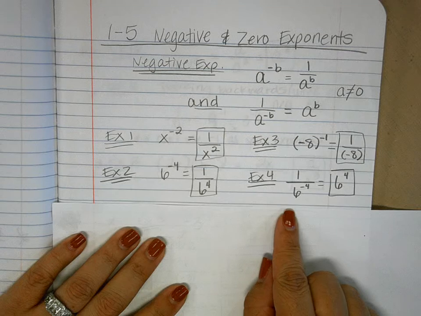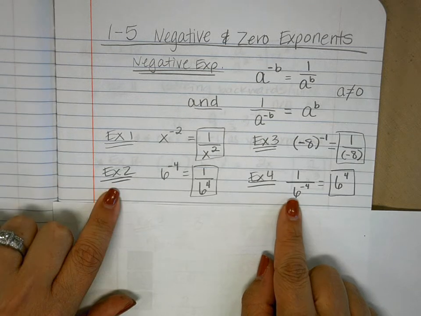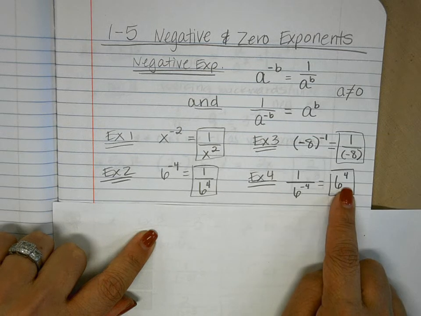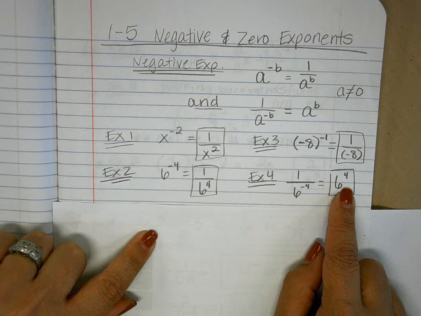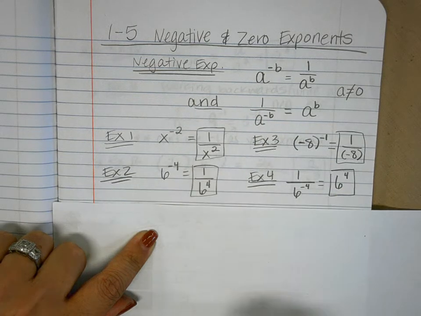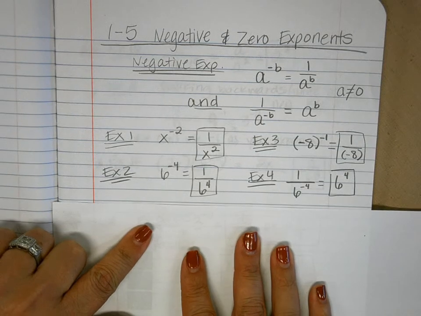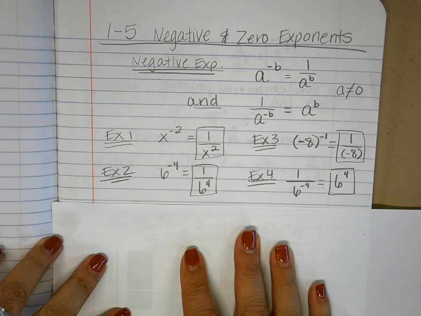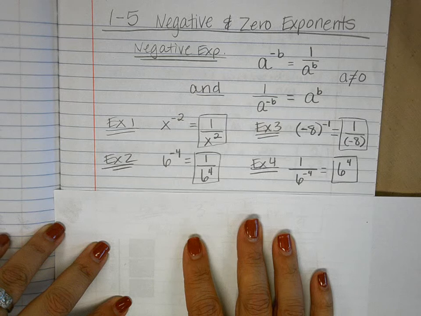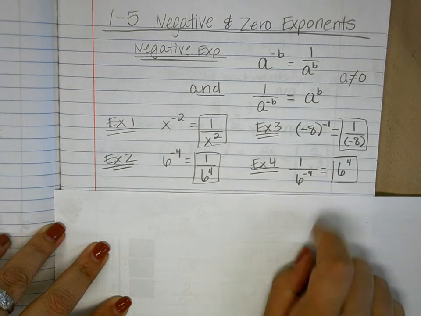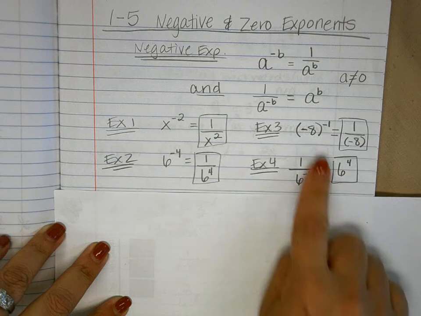Example 4 is the opposite of example 2. I just want to show you how it works. If you have 1 in the denominator, it goes to the numerator. They're not always going to have 1s, so I want to show you the ones where you don't have the 1 in the numerator or denominator. On number 4, it says 6 to the negative 4, and then 6 to the 4th. Yeah. So this rule right here.